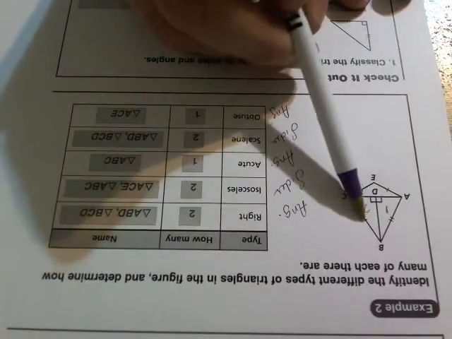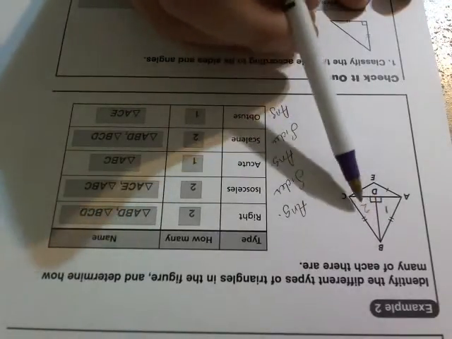Same thing for the one up here on the right side. Two hash marks here, but none here, means nothing matches up here. So that means that that is also a scalene triangle, triangles where no sides are the same.